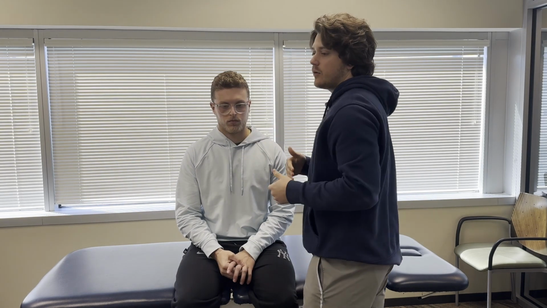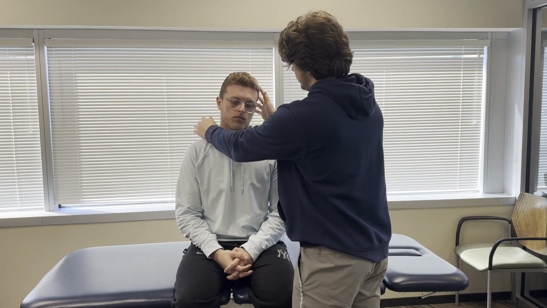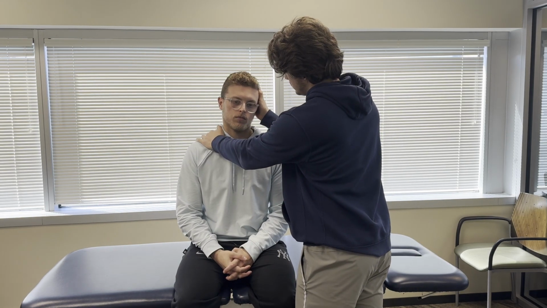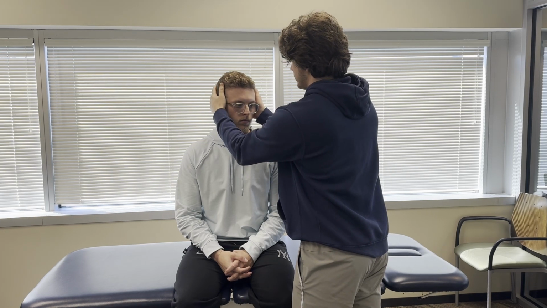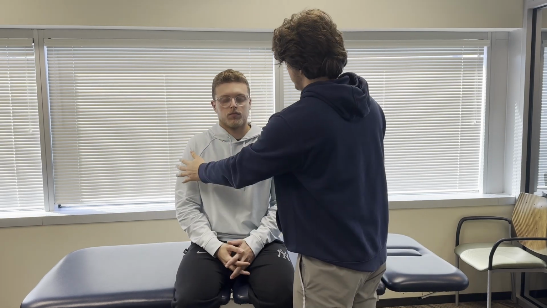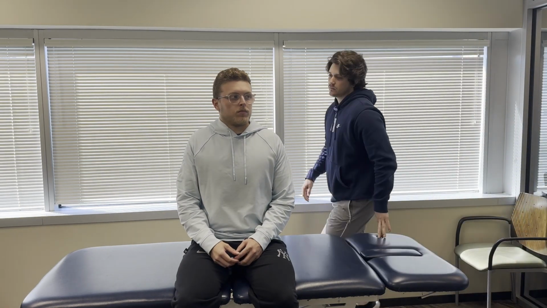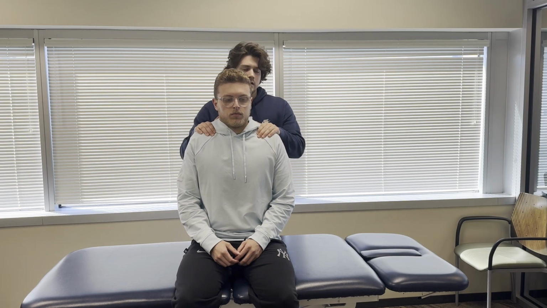All right, now C2 would be side bending, so we'll side bend to this side, and we'll do just like this. C3 would be rotation, so then we'll rotate this way. C4 would be that shoulder elevation, so we're just like this, and come behind him here. All right.